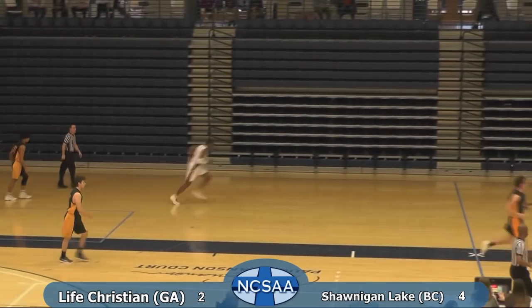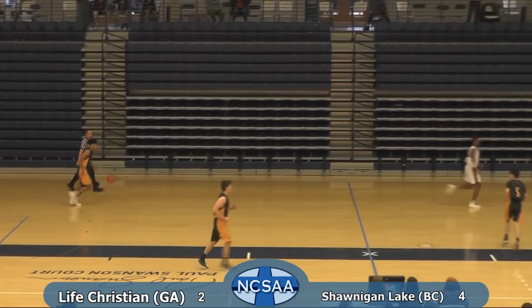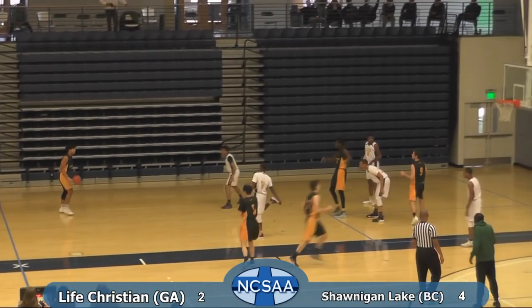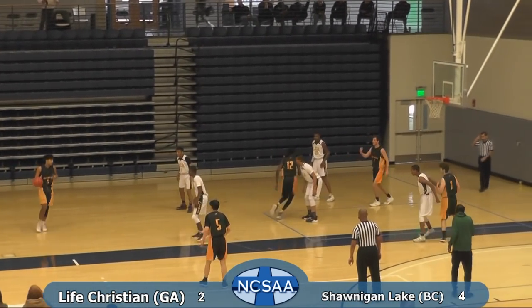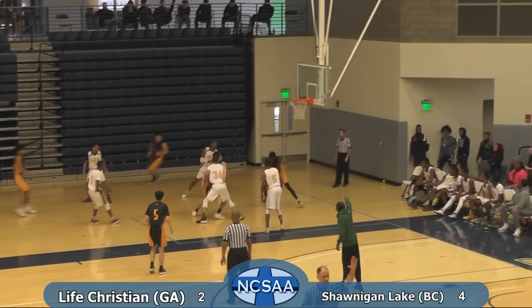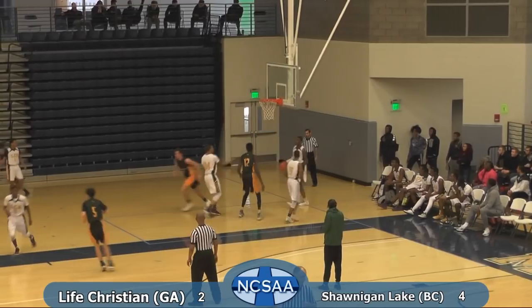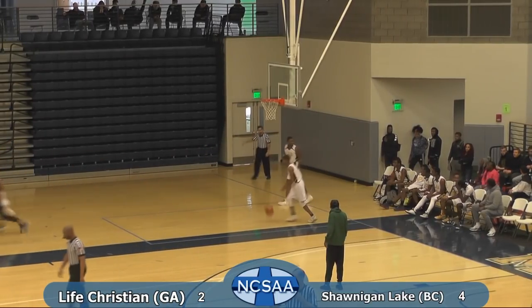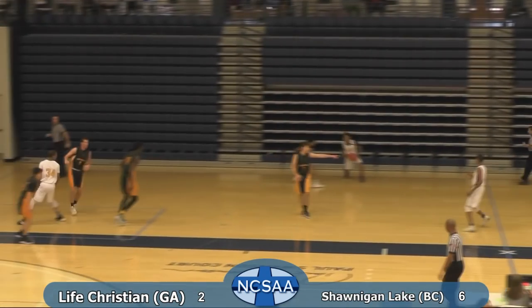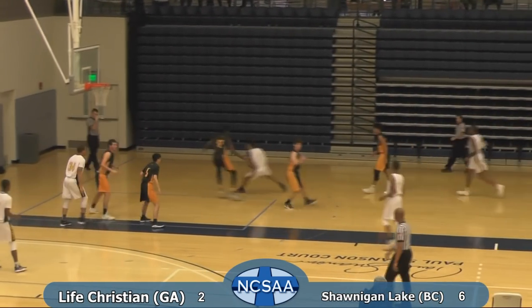Might as well pack the suitcase. He walked all over the place doing that, but no call. So Life expanding that 2-3 zone way up top. It's a good pass underneath, and nice two-hand dunk by Pereira. It's a really nice feed. Now 6-2 the lead for Shawnigan.